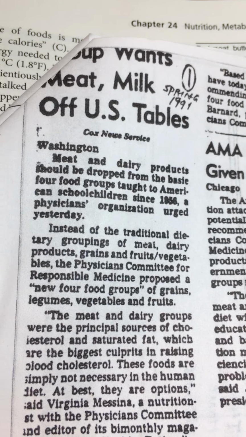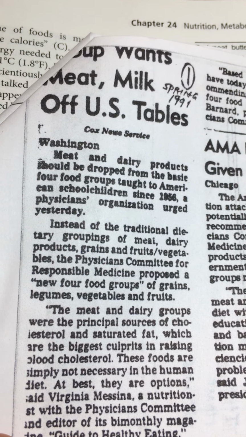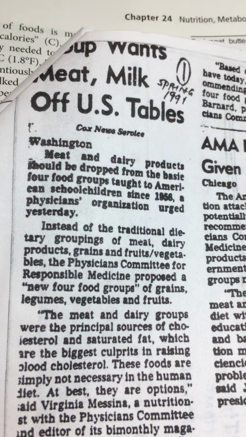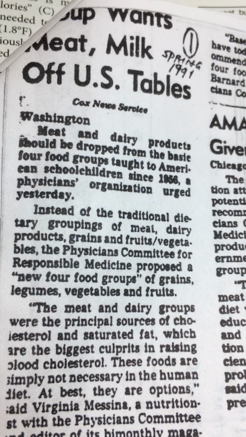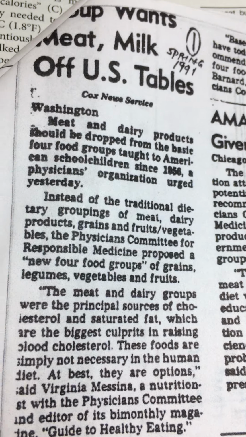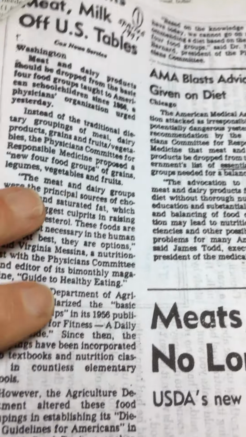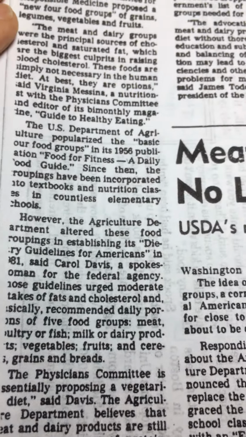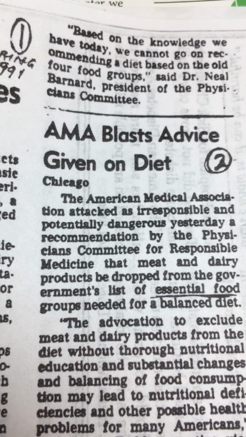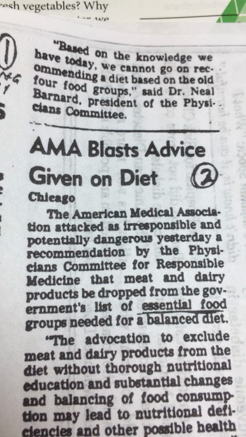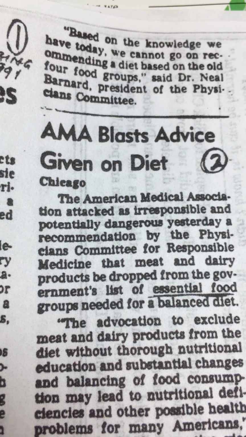So, at any rate, the newspapers made some, how shall I say, some hay with this, and they implicated then the Physicians Committee for Responsible Medicine. So something to consider there. And who is it that replied to this? So in the subsequent articles, we see that the AMA has blasted this advice given on diet.